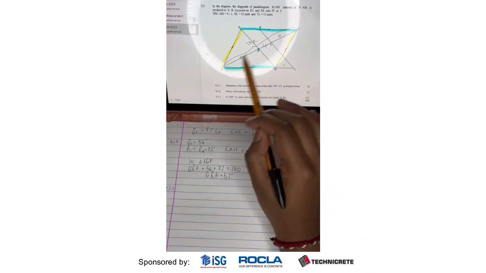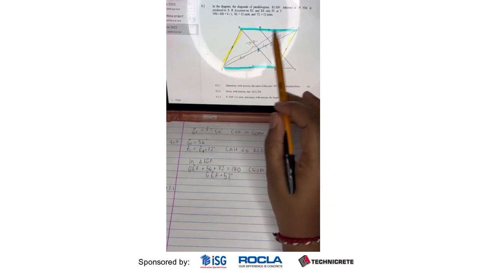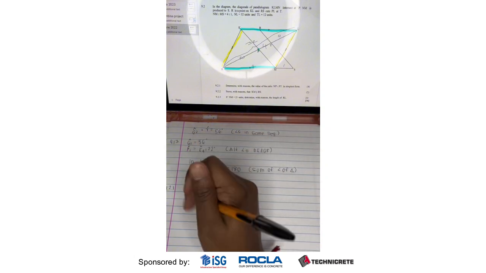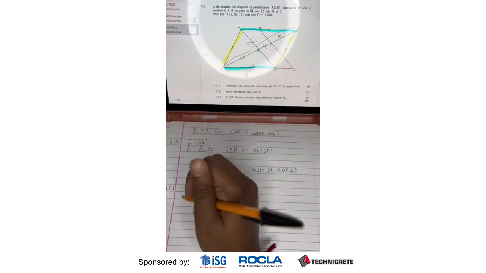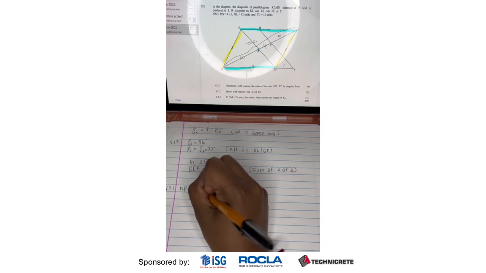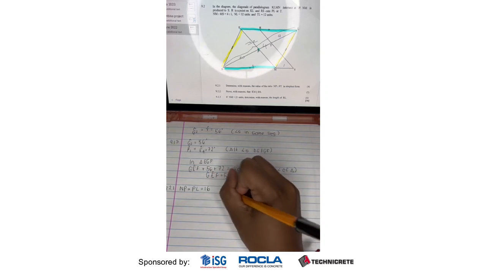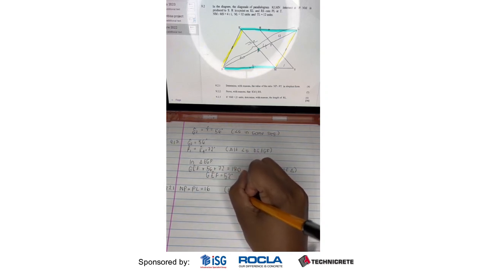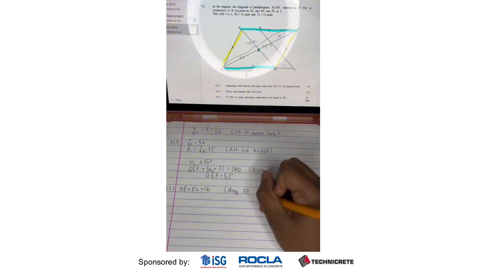We know when we have diagonals of a parallelogram, they bisect each other after the center point. So NP is therefore going to be equal to PL, which is 16, because of the diagonals of a parallelogram.